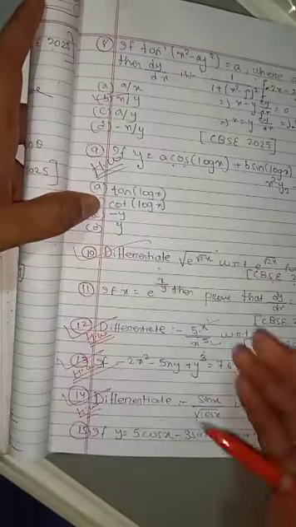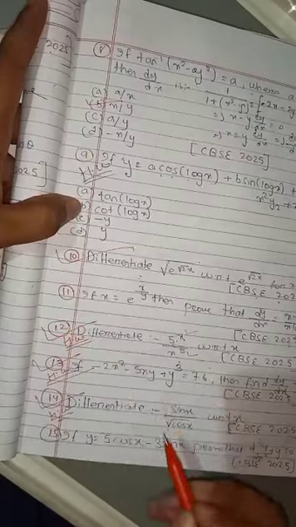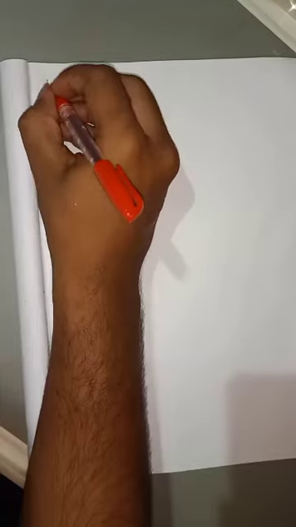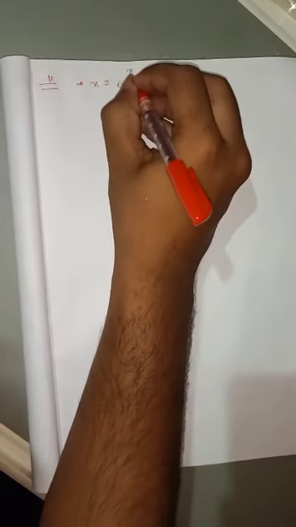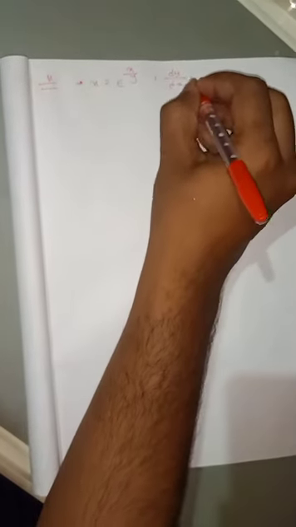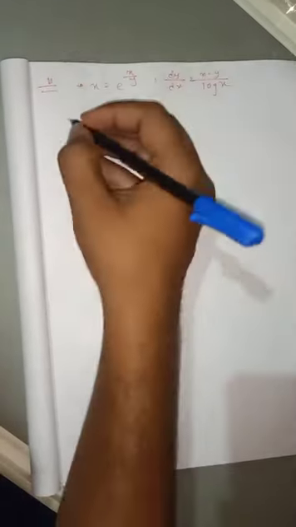Then complete. And this I have solved many times. Okay. Then question number 11. X equals e to the power x by y. Prove that dy by dx is equal to x minus y by log x. Okay. Your CBSE 2025 question.